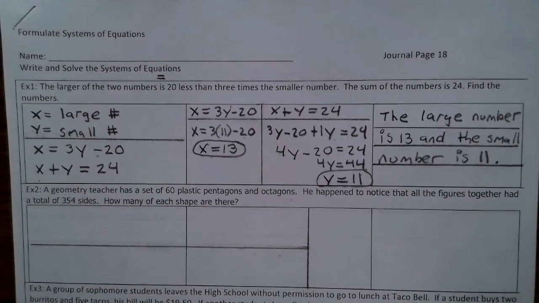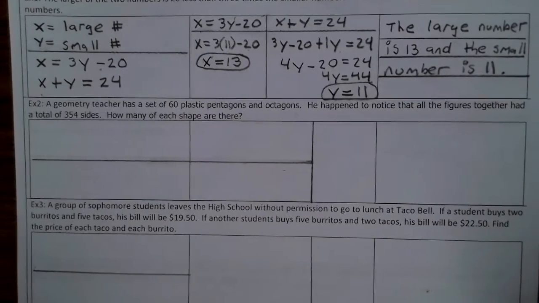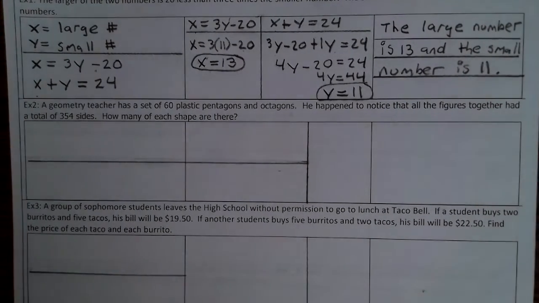All right, let's take a look at example 2. A geometry teacher has a set of 60 plastic pentagons and octagons. He happened to notice that all the figures together had a total of 354 sides. How many of each shape are there?